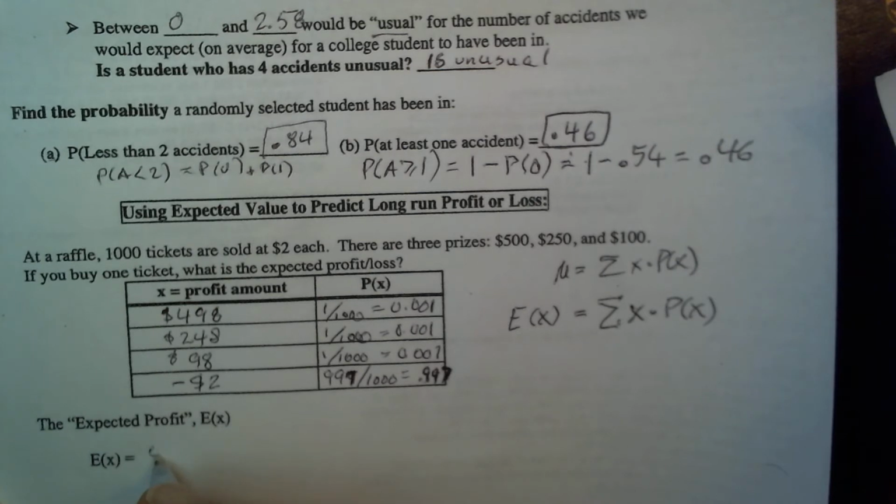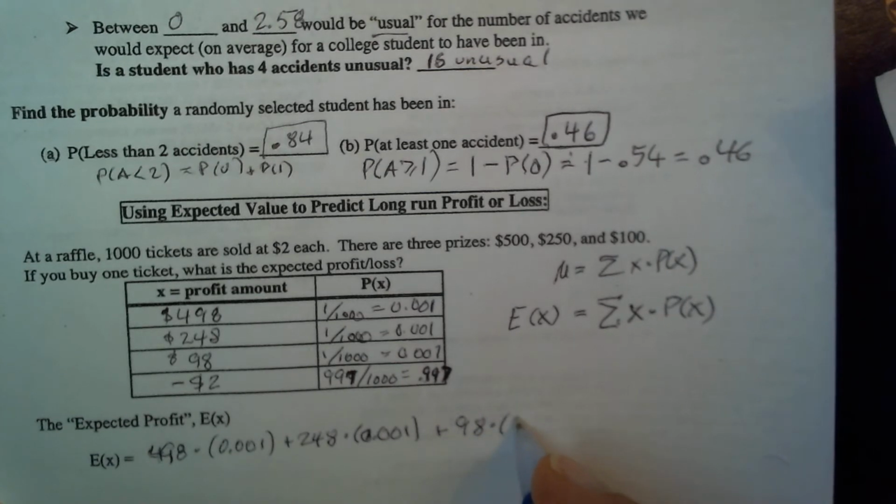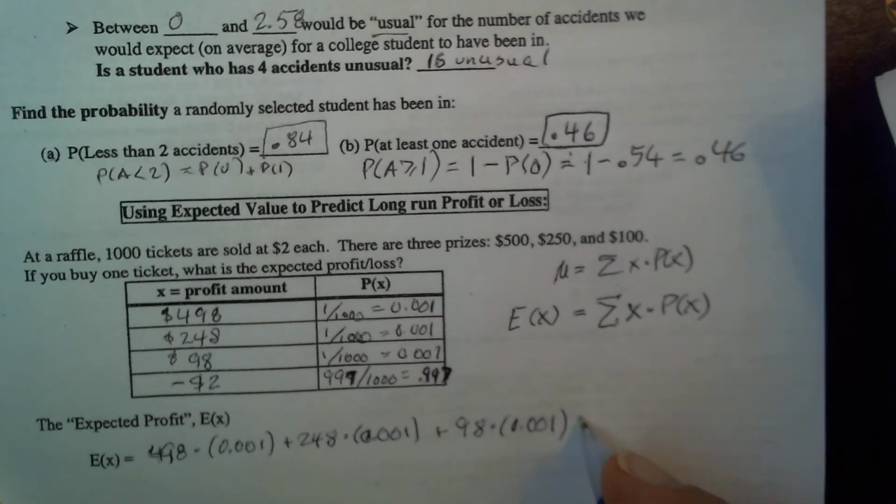So there would be 498 times 0.001, plus 248 times 0.001, plus 98 times 0.001, plus, now it's a minus 2 because that's what you spend on buying a ticket, times 0.997.